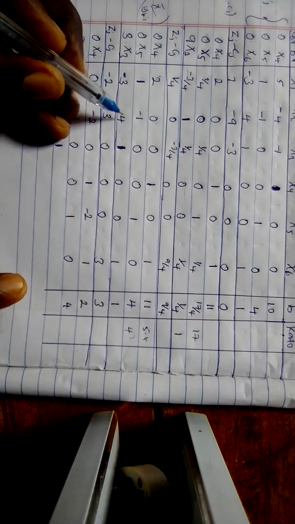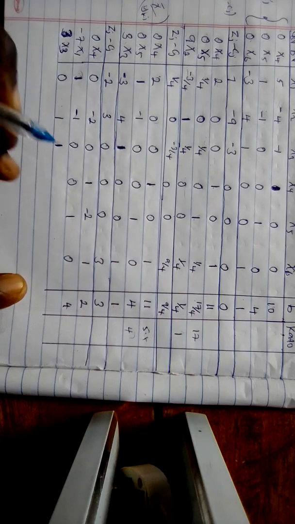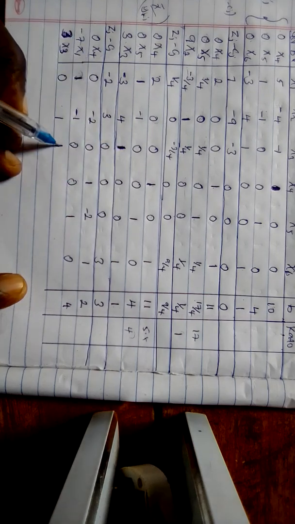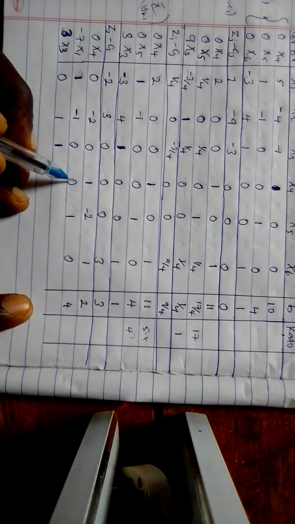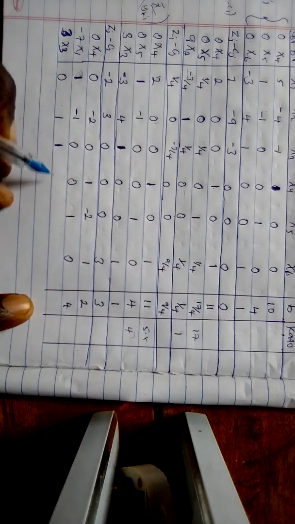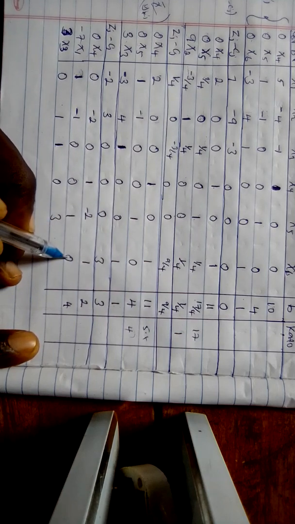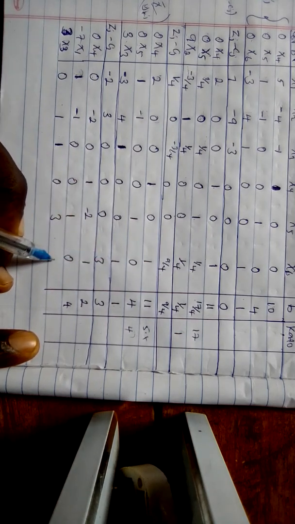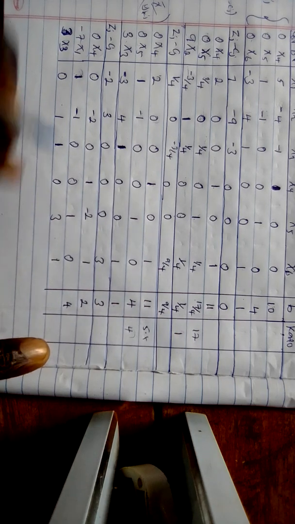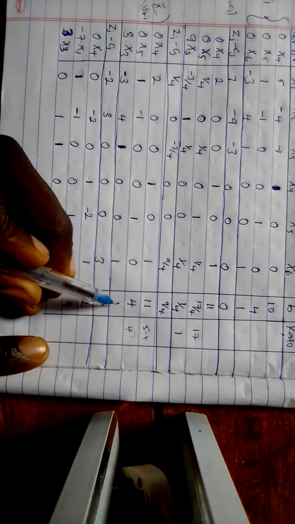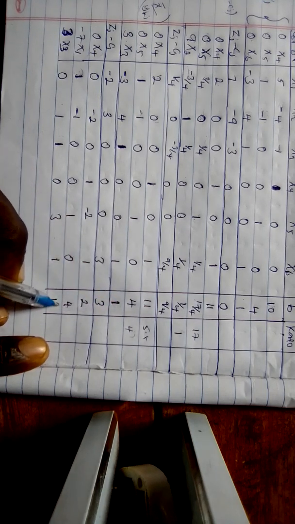Negative 3 plus 4, you get a 1. 3 times 0 is 0. 0 plus 1, you get a 1, which you wanted. 3 times 0 is 0. 0 plus 0, you get a 0. 3 times 1 is 3. 3 plus 0, you get a 3. 3 times 0 is 0. 0 plus 1 is a 1. 3 times 4 is 12. 12 plus 1 is 13. Is that clear?